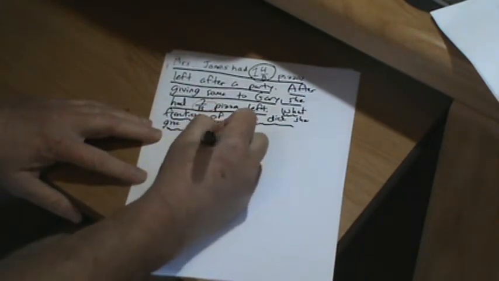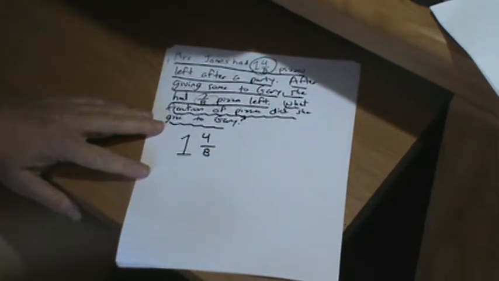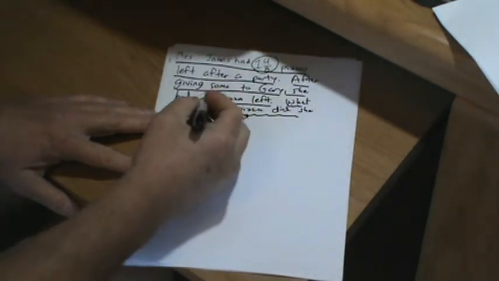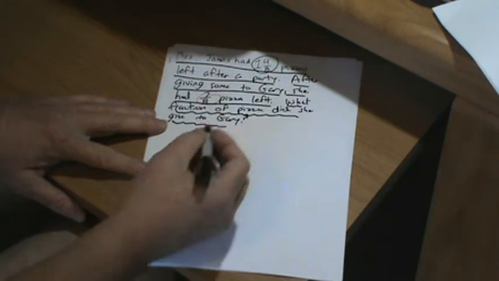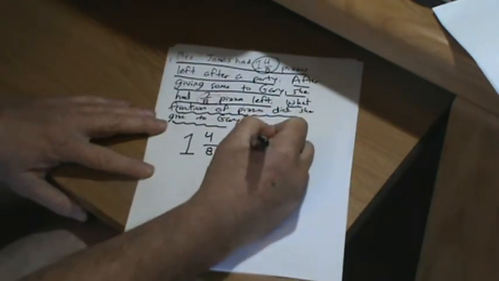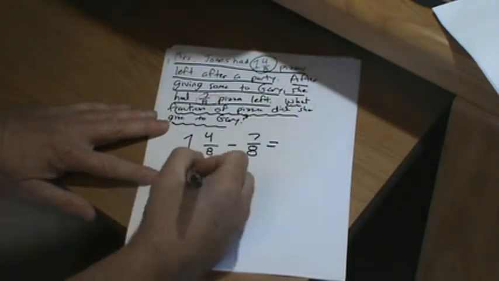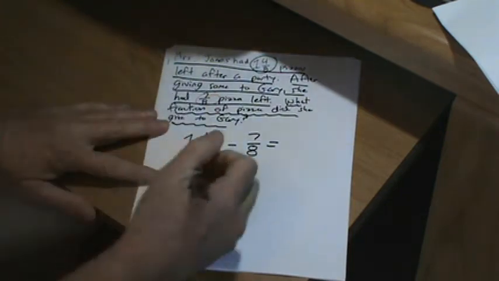And we're going to do this 2 different ways, okay? Let's start out with 1 4/8. That's how much pizza she had left after the party. And we'll make number bonds. Okay, so we're going to find out how much she gave to Gary, she had 7/8 left. So basically what we're doing is 1 4/8 minus 7/8 to find out what fraction she gave to Gary. So I'll make a number bond here. And this 1 will become 8/8. And what would I have left over? I'd have 4/8 left over, right?